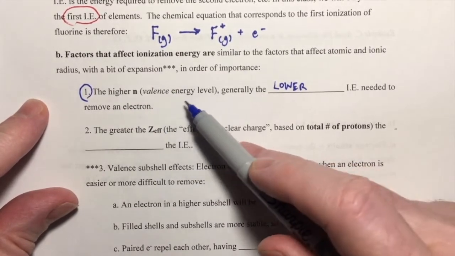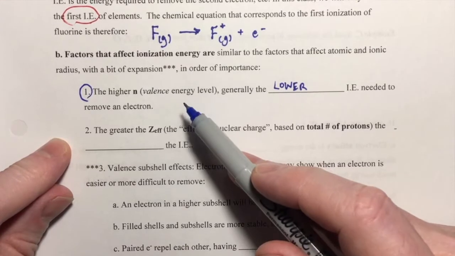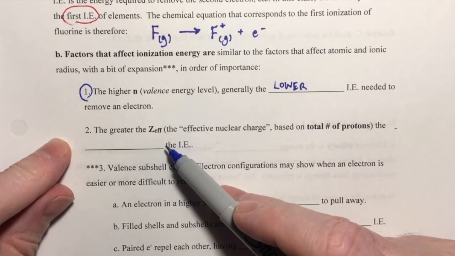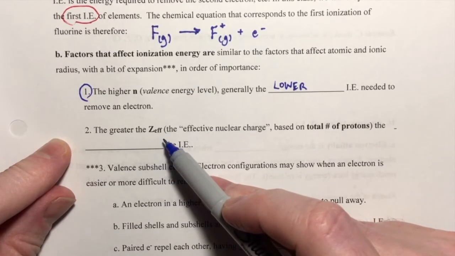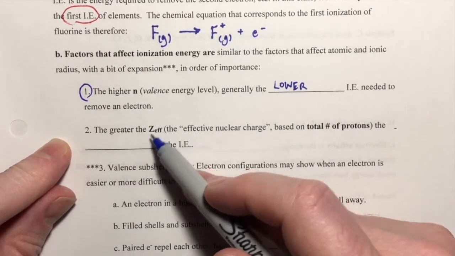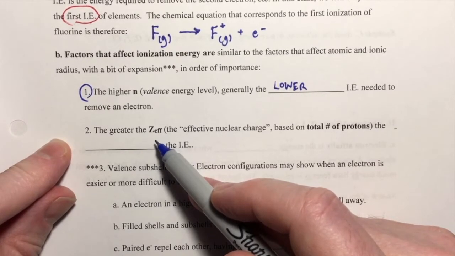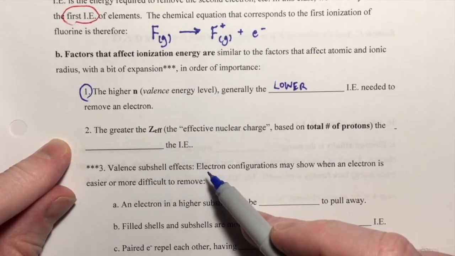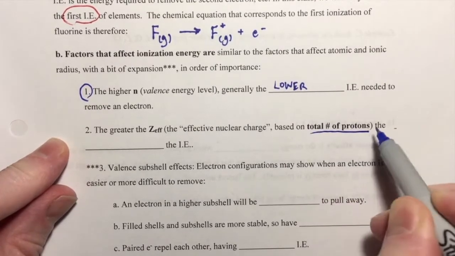If you are comparing two atoms in the same row and they have the same N value for the valence level, then it's a tie according to rule 1, and we go on to rule 2 the same way that we did for atomic radius. And rule 2 says that the greater the Zeff, that is a technical way to refer to the effective nuclear charge, the Z effective. We know the Z number is the atomic number, and then that subscript eff means the effective atomic number. So it's the effective nuclear charge, which is based on the total number of protons.